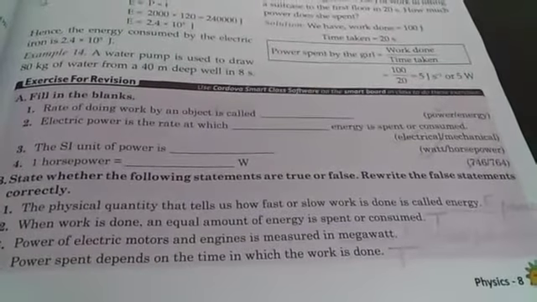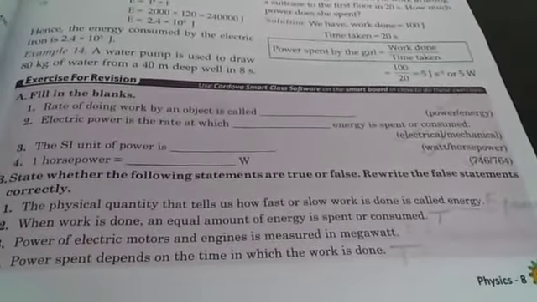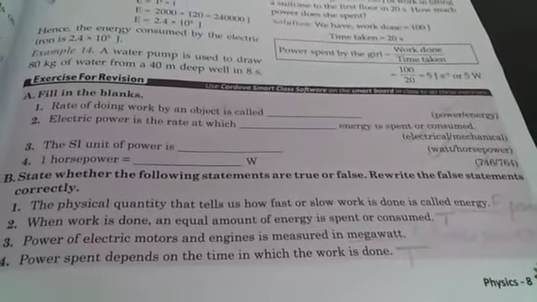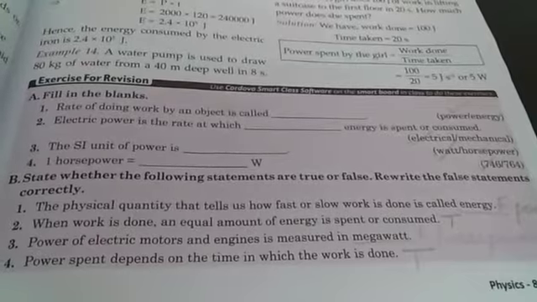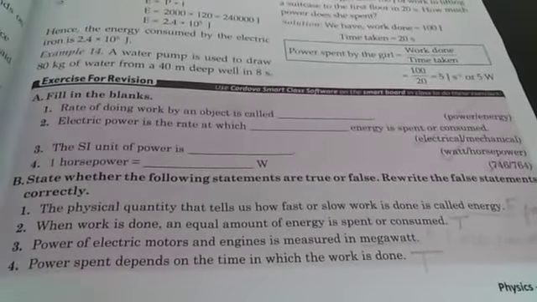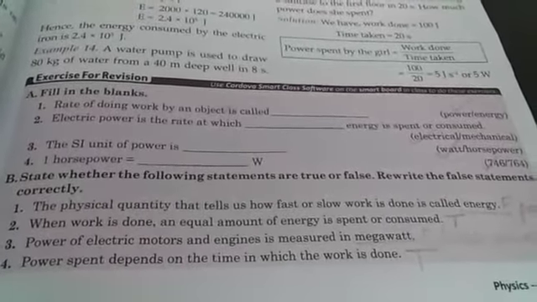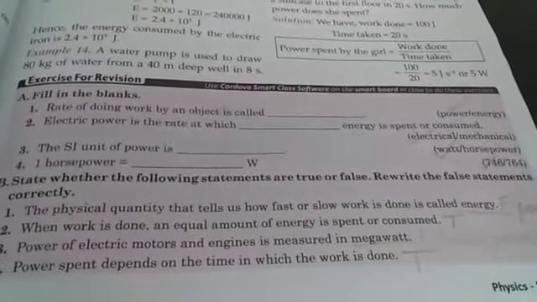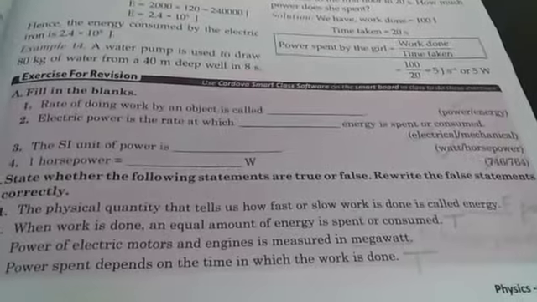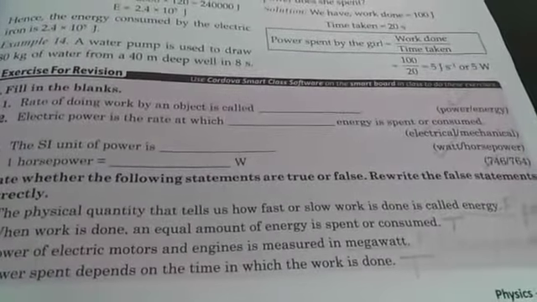When work is done, an equal amount of energy is spent or consumed. That is true. Power of electric motors and engines is measured in megawatt. That is false, it is horsepower. Power spent depends on the time in which the work is done. That is true.